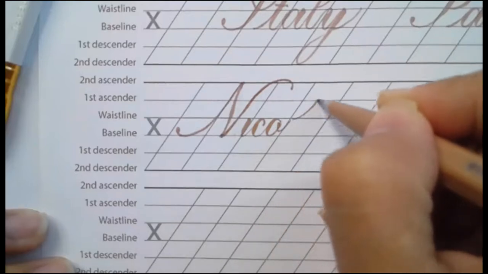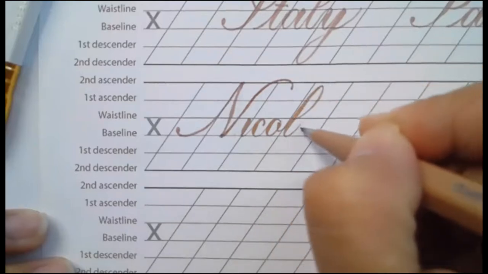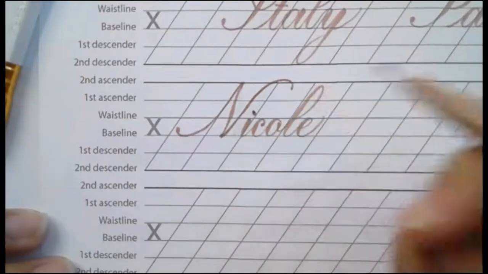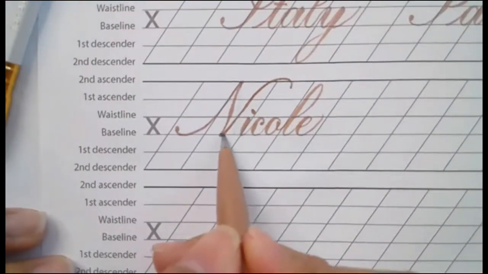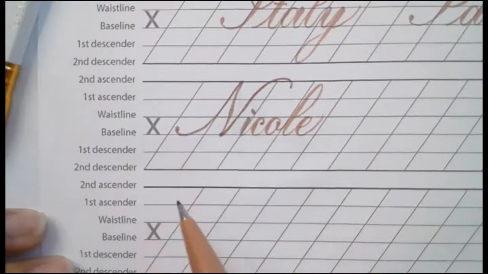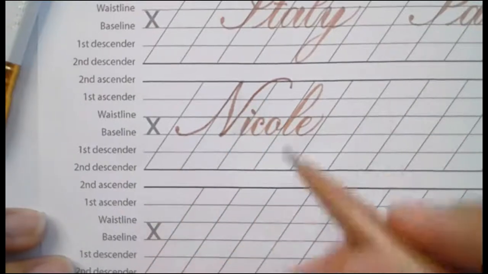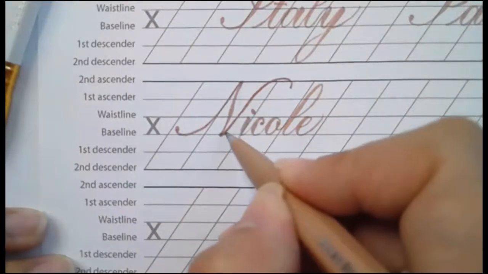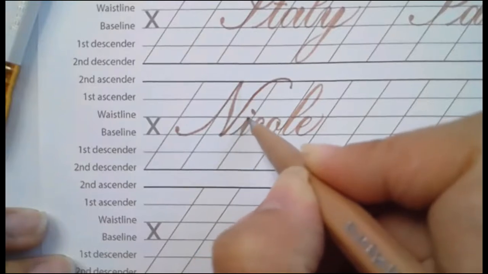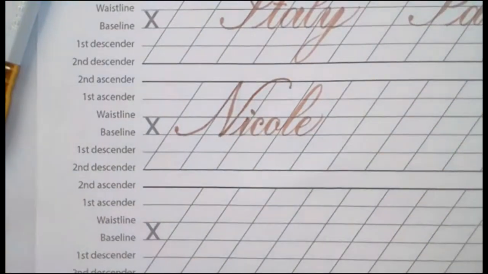Okay. If I want to add an entrance stroke, then I can go ahead and do one very subtly. And I wouldn't want to touch this letter because then it's just messing with the look of that N. We want it to stand alone. So if I'm going to put an entrance stroke, I'm not going to touch it. I'm just going to come slightly to the right here. And it's a very tiny entrance stroke.